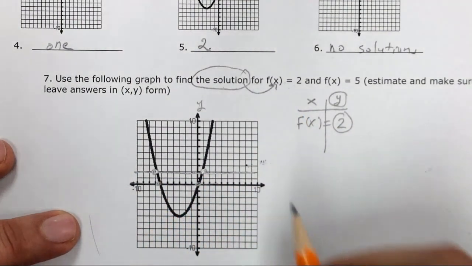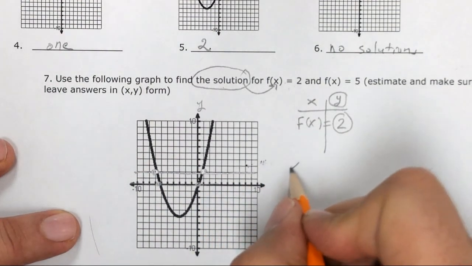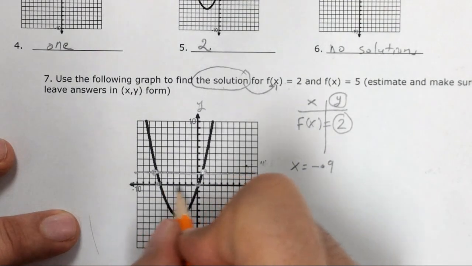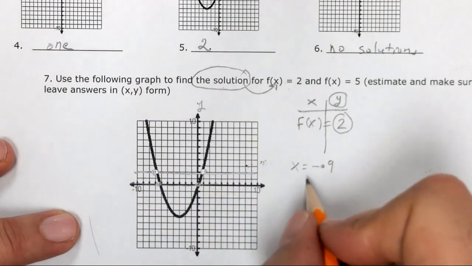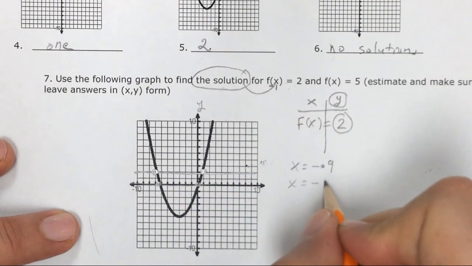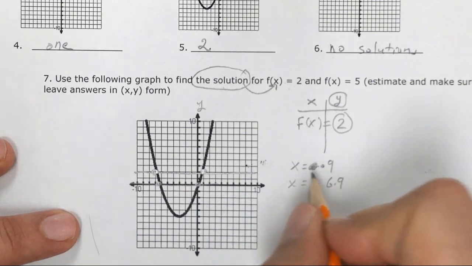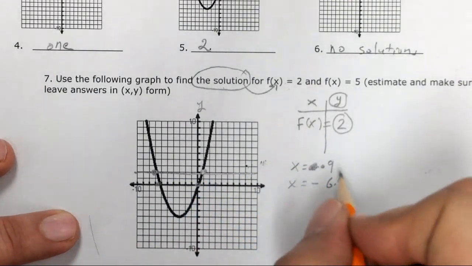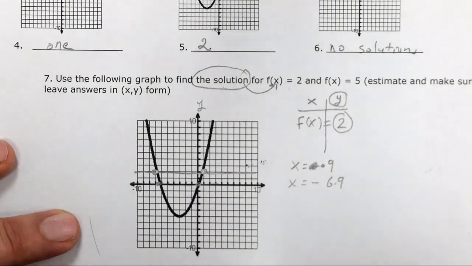Okay, approximately, this is almost 1. So that will be x equals negative 0.9. And approximately, this is almost negative 7. X equals negative 6.9. I'm sorry, this is positive 0.9. This is negative. We're going to put positive sign. Okay, 0.9. And that was negative 6.9. And since we approximated, you could probably put negative 6.8 as the multiple choice answer. That's not a big deal.